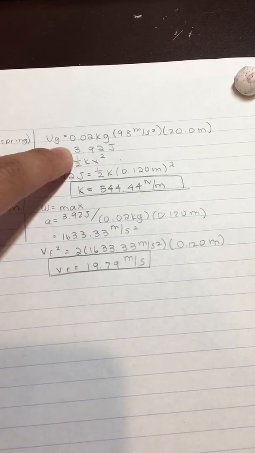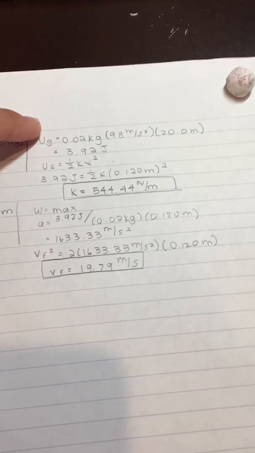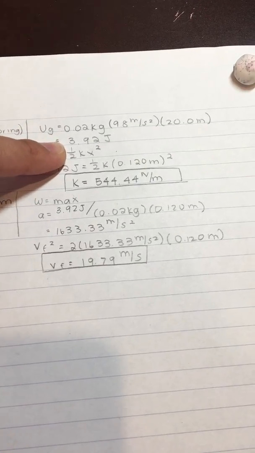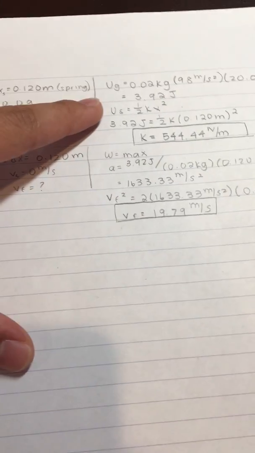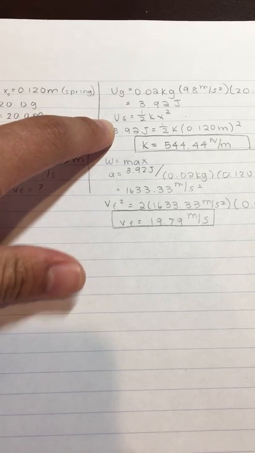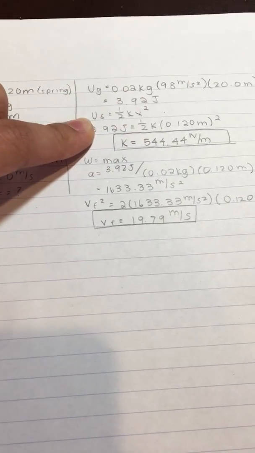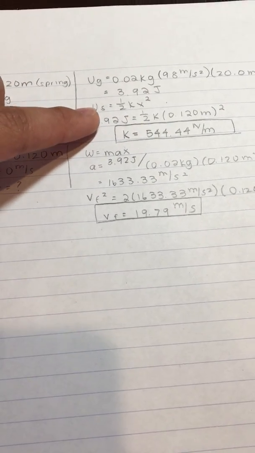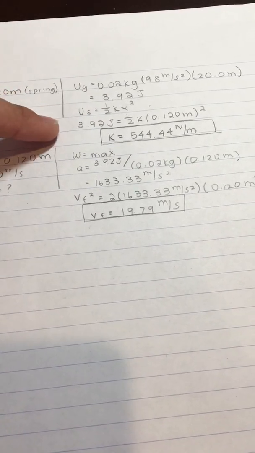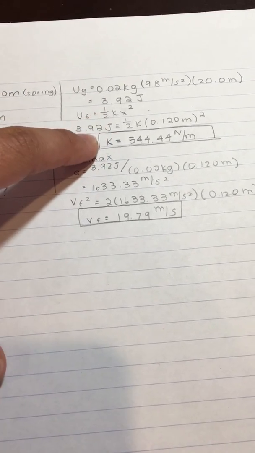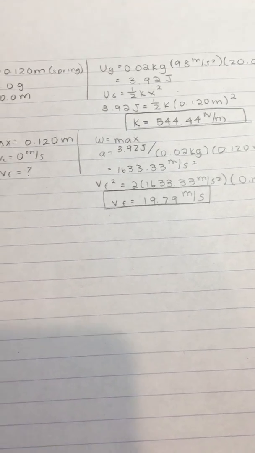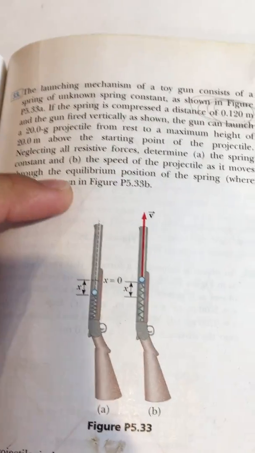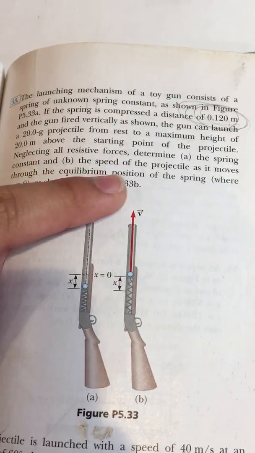So then UG equals mgh. So then you find your total amount of energy in this scenario, and then after, it wants the k because we haven't solved for k yet. So then you do US equals 1/2 kx squared, and then you can find k, which is 544.44 newtons per meter.